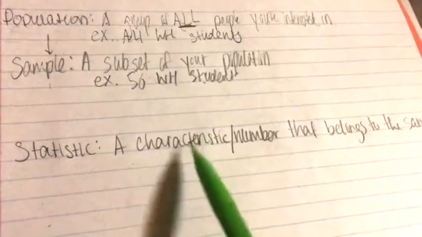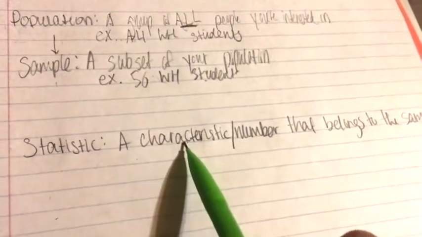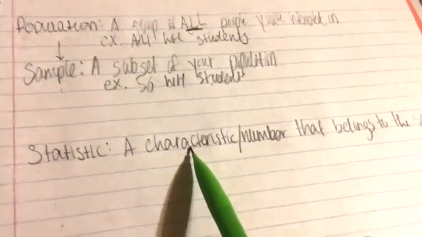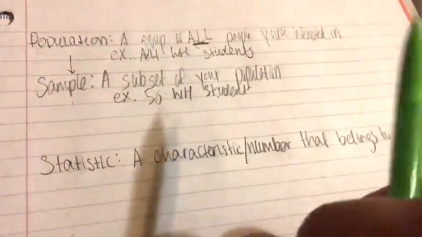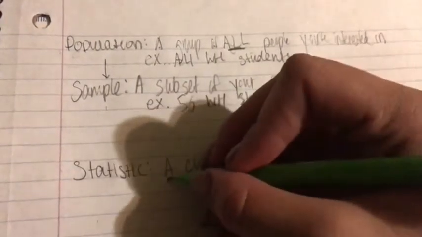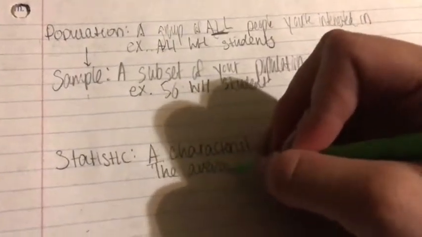So the characteristic that my survey was trying to figure out is the average number of textbooks that all West Hill students have. So I'm looking for the average number of textbooks. So that right there is going to be my statistic.